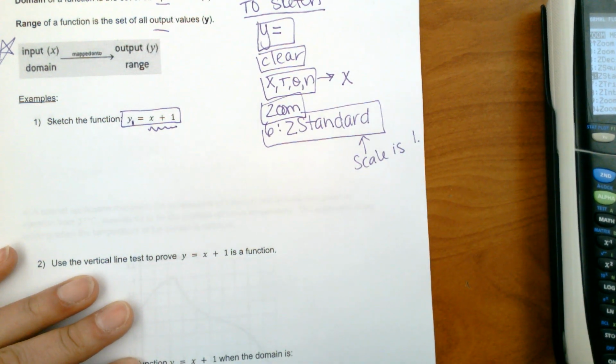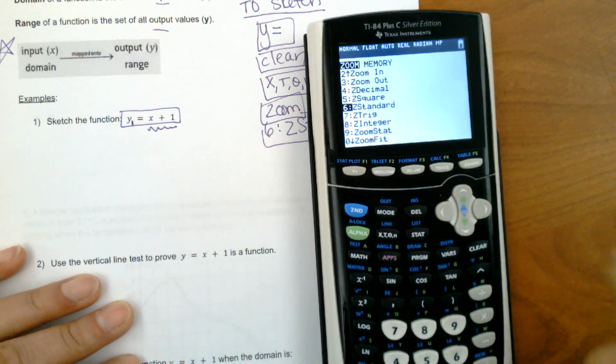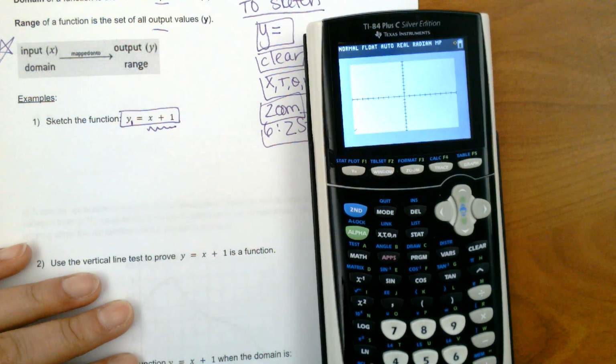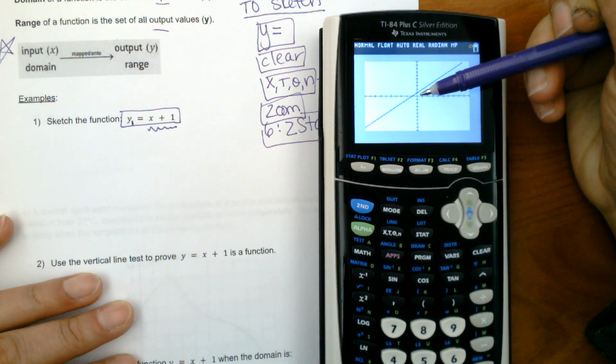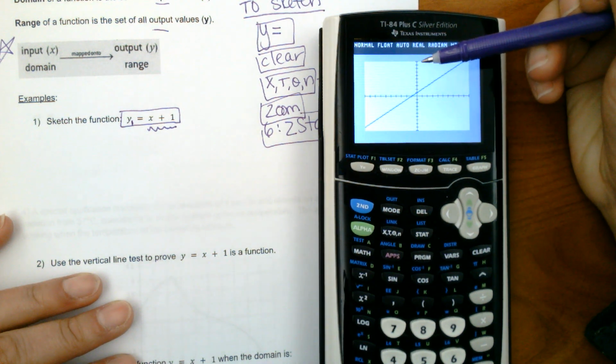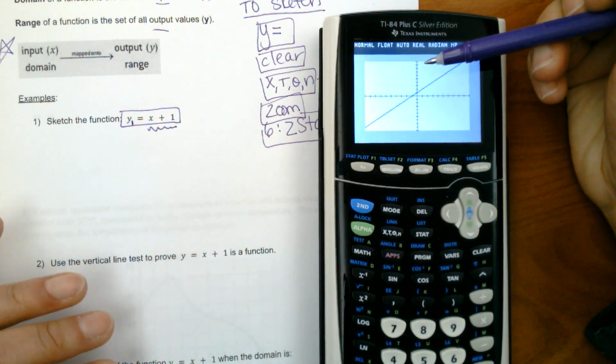And it goes all the way up to 10. So let me show you what that looks like. So go to Z standard and you could press enter. And so what this graph does is it counts by 1: 1, 2, 3, 4, and it goes all the way to 10. That's why it's a standard graph.